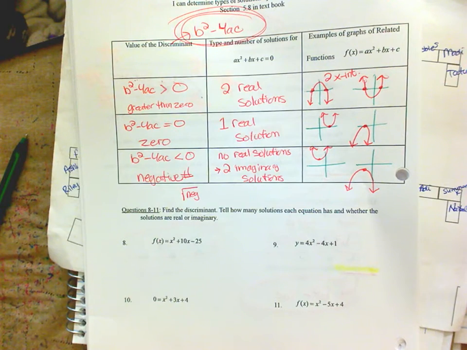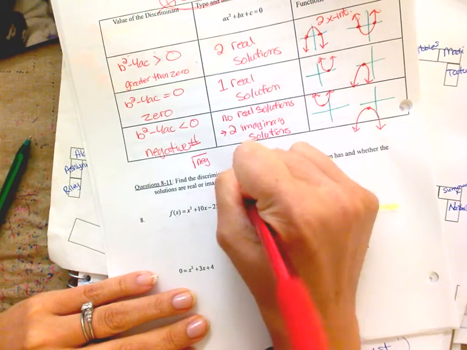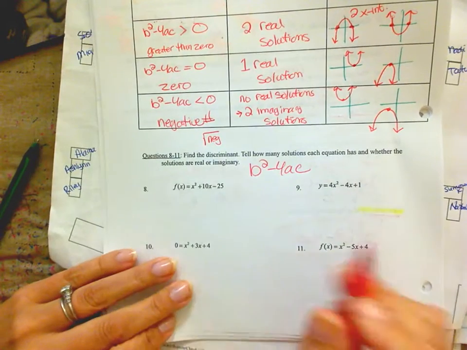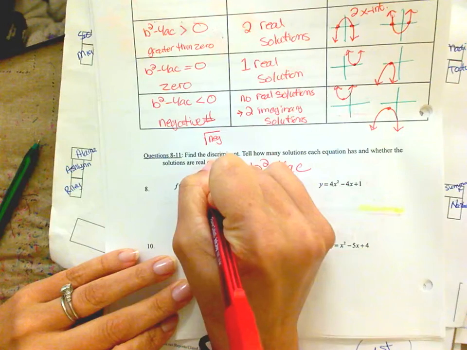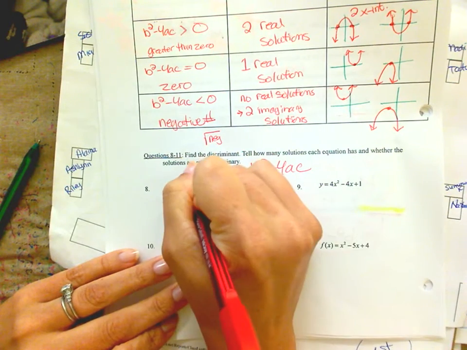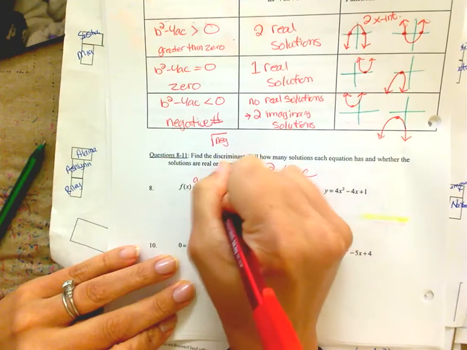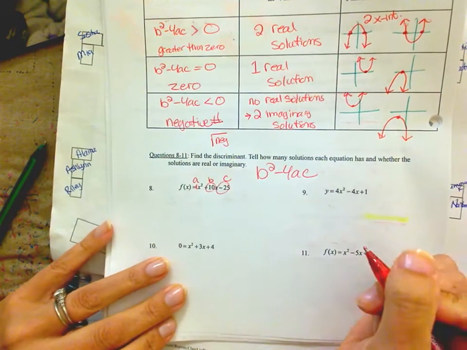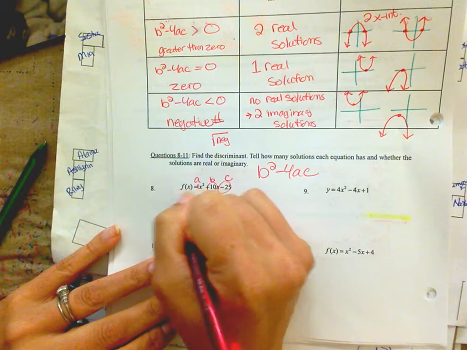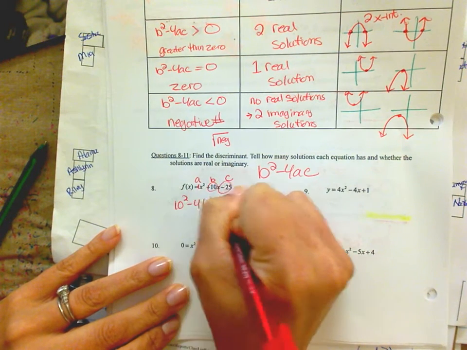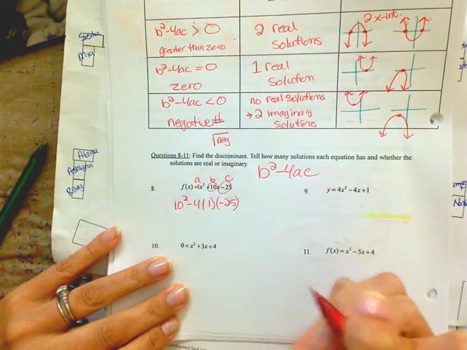So to do questions 8 through 11, again, we are just doing b squared minus 4 times a times c. Your b is 10, your a is 1, since there's nothing written there, and c is negative 25. So b squared, 10 squared, minus 4 times 1 times negative 25.